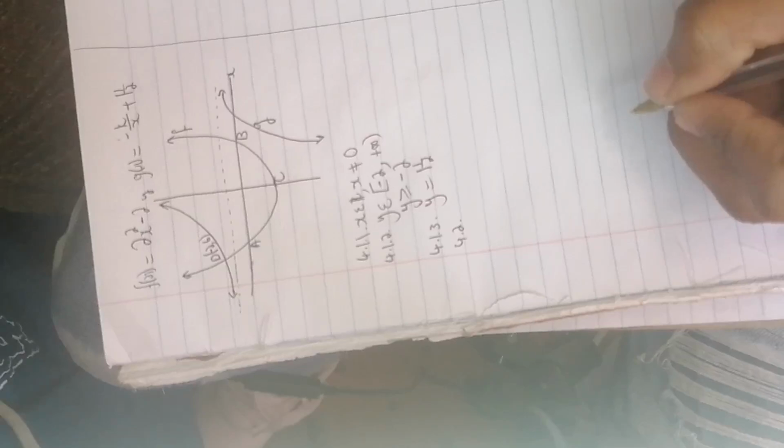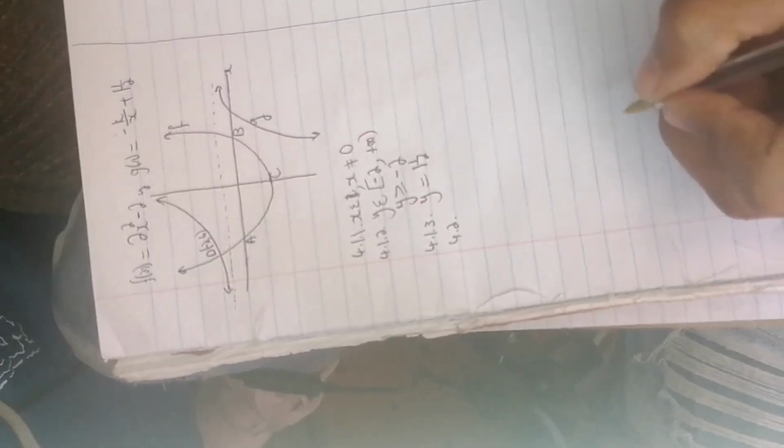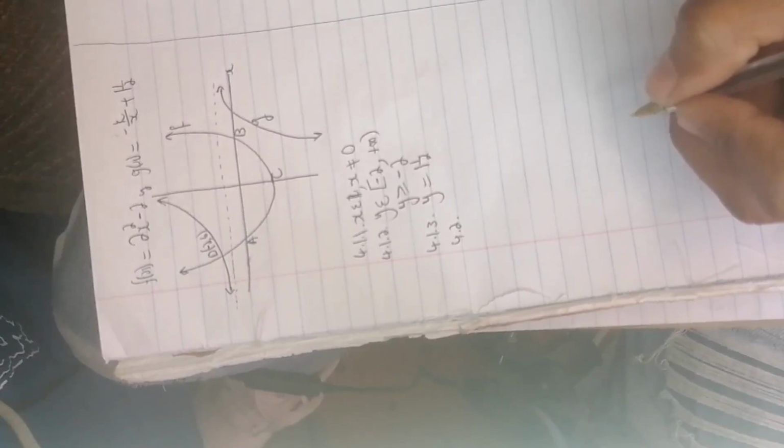Calculate the length of AB. I think that's what they mean. Let me just do this.